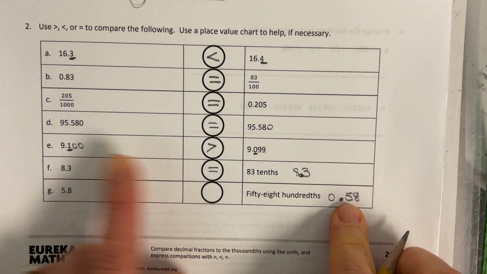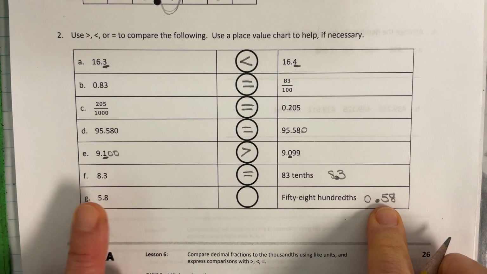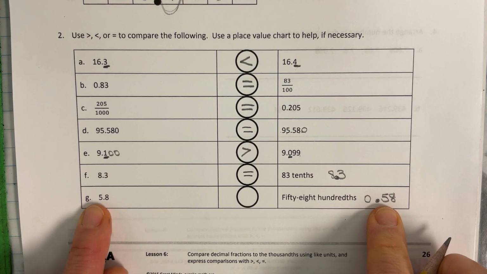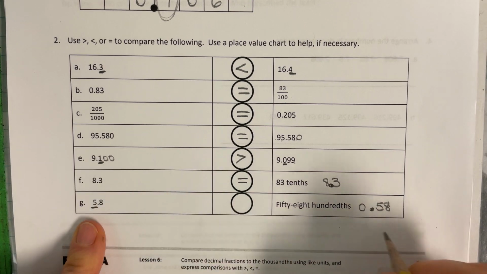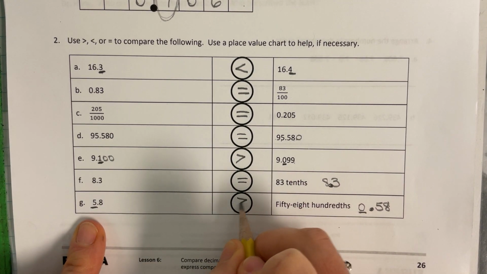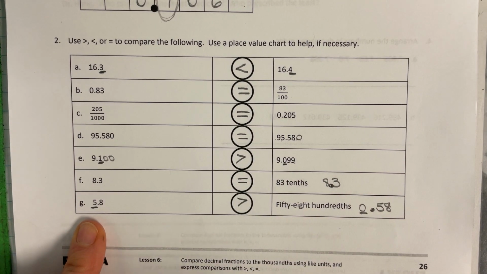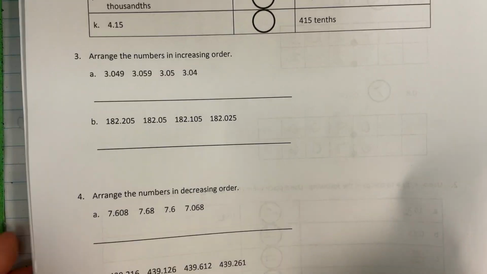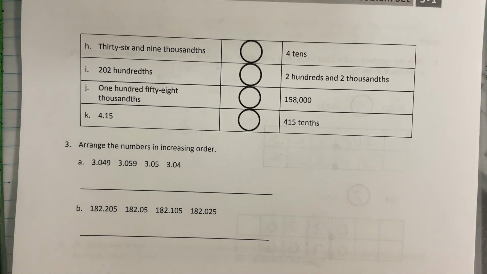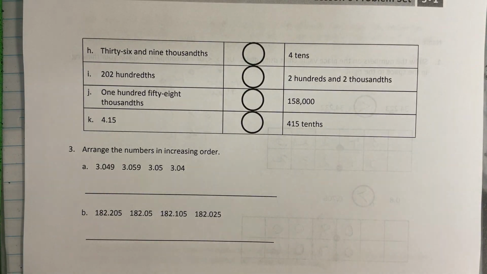Okay, well, let's come over and compare. 5 is a whole number, 5 and 8/10ths. So notice here, the whole number is 5. Here, the whole number is 0. 5 is greater than 0. Okay, hopefully you're so far so good. Let's go to the next page. And at any time, please pause the video and try a few on your own and then play it and see if you got them right. Okay, we'll keep going.